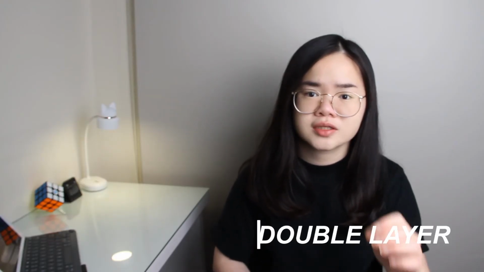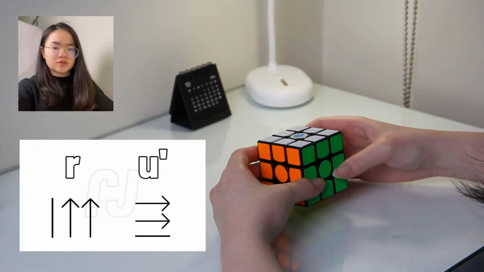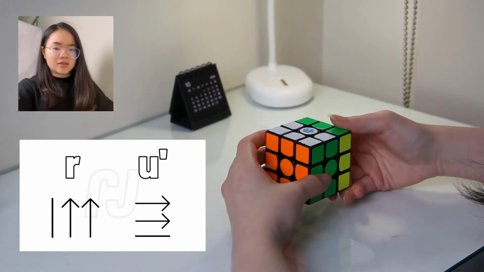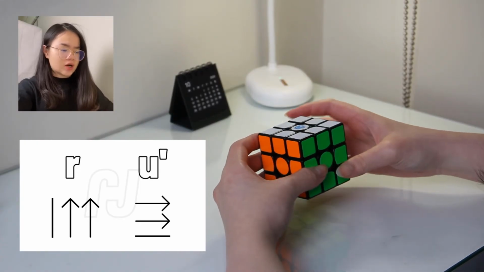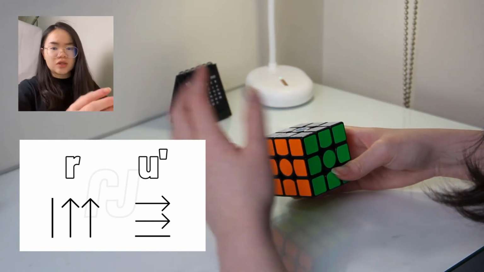Another common notation is small case letters. We call it small r or small u. This means instead of turning one layer, you would drag another layer with it. So for example, R goes like this, but to do a small r, you would bring another layer with it, like this.